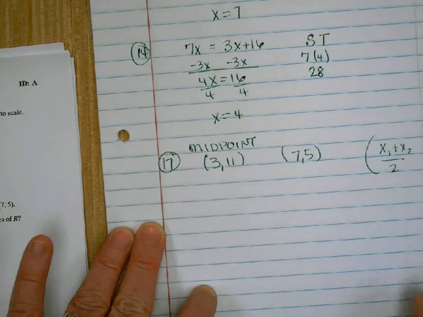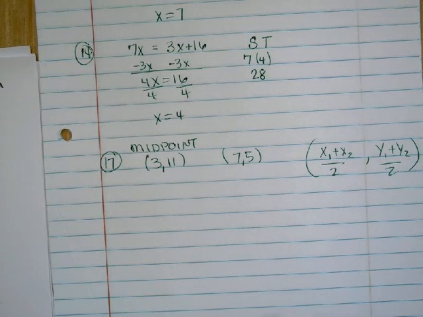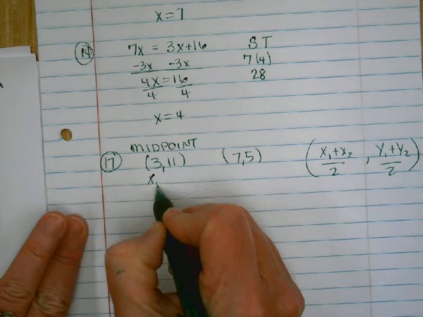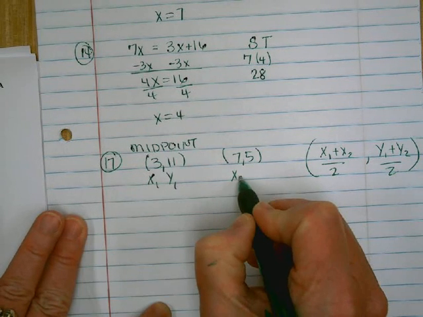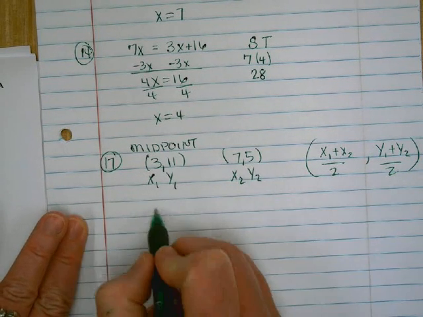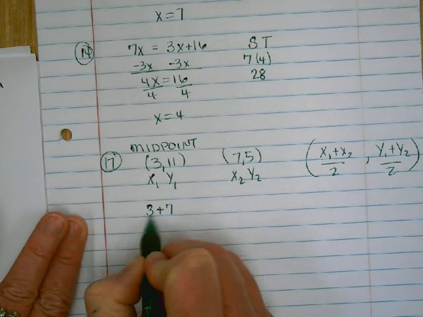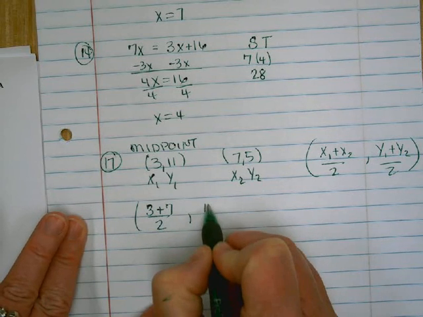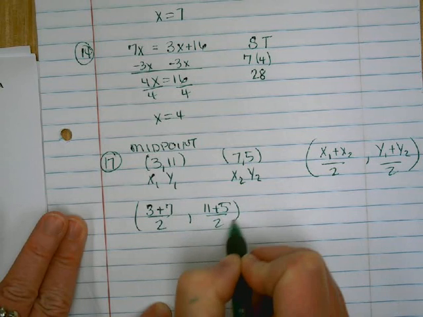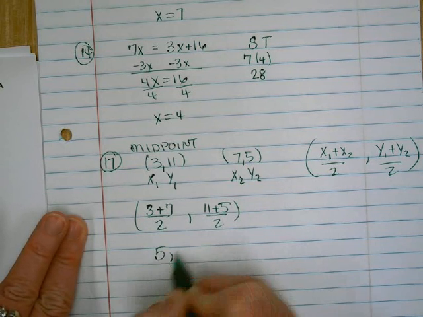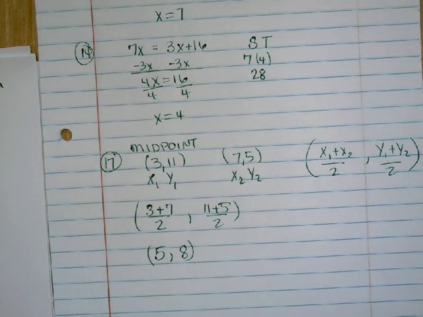You're really just finding the averages of your x values. So we'll plug our values in. This is x sub 1, y sub 1, x sub 2, y sub 2, and I get 3 plus 7 over 2, and 11 plus 5 over 2. 10 over 2 is 5. 16 over 2 is 8, so my answer for 17 is 5, 8.